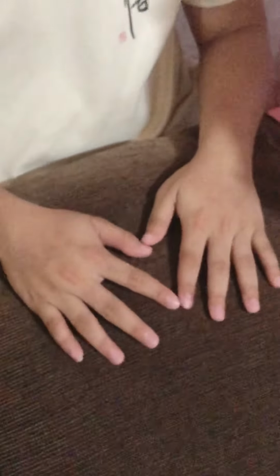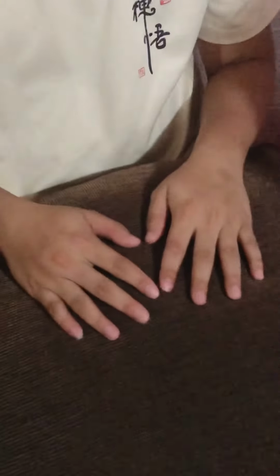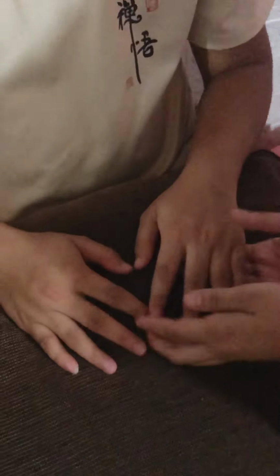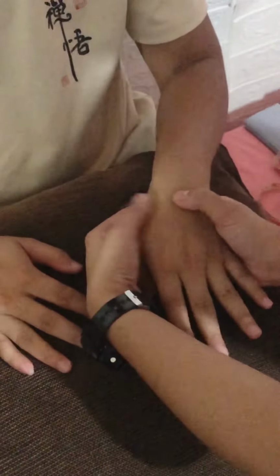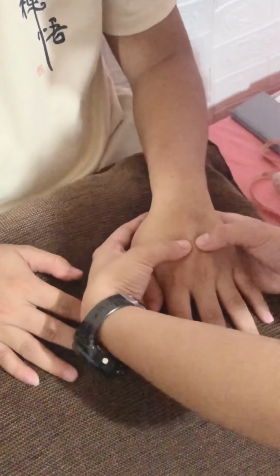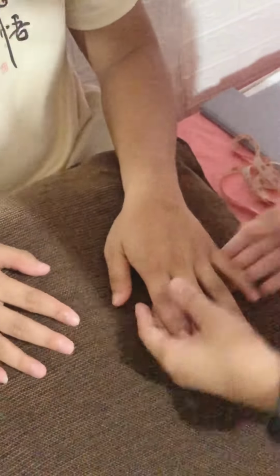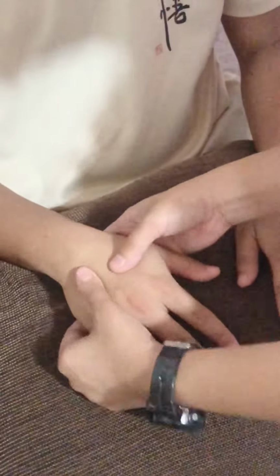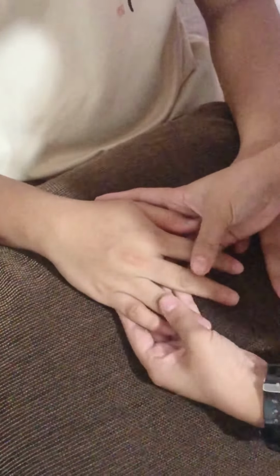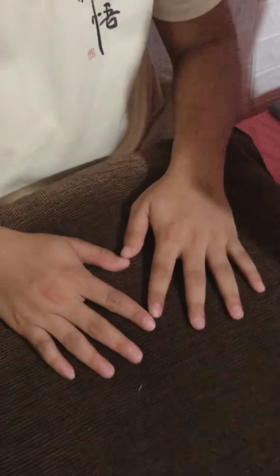Next, I am going to palpate each metacarpal of the hand, noting tenderness and swelling. Then I am going to test for the range of motion.